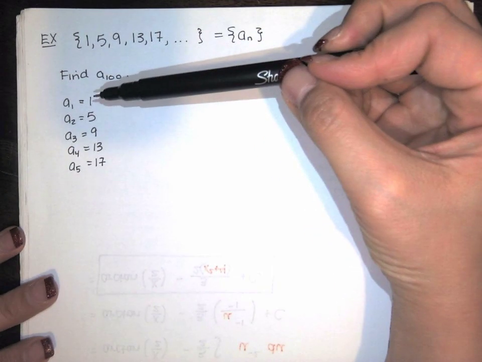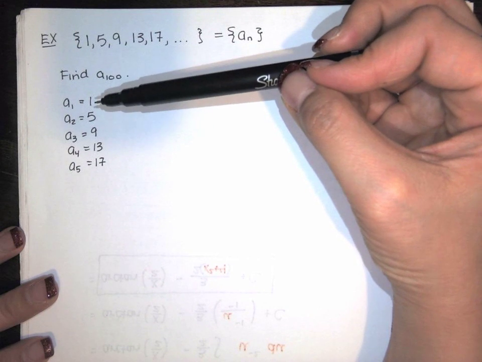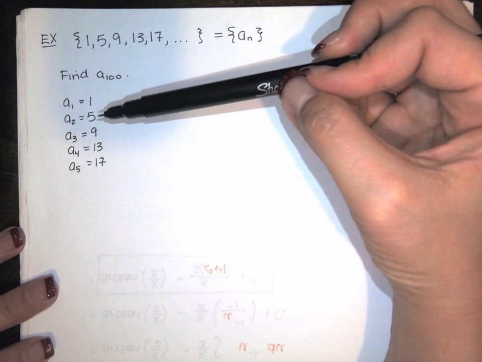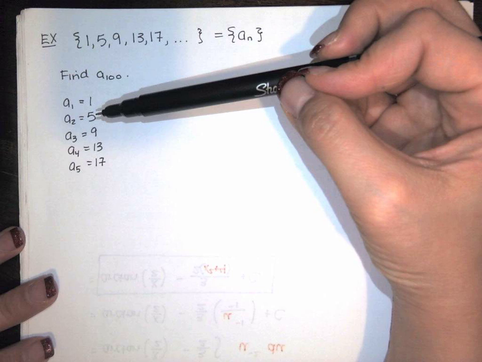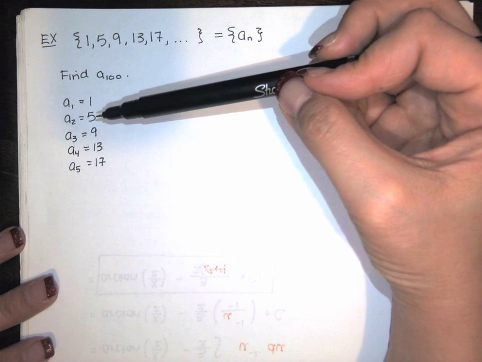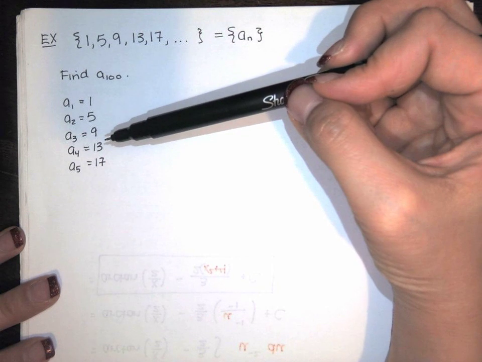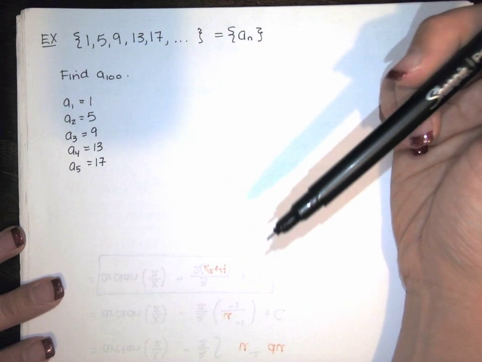Ask yourself, how can I get from a sub 1 to a sub 2? And does that pattern repeat itself? If I'm trying to get from a sub 1 to a sub 2 in a certain way, can I do the same thing to get from a sub 2 to a sub 3? Or from a sub 3 to a sub 4, or from a sub 4 to a sub 5?